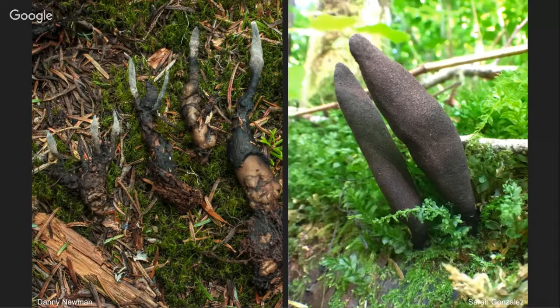One of the reasons I'm interested in these fungi, and I think we should all be interested in these fungi, is because there's this incredible diversity out there, ecological habits, and just new things we can find. And who knows what good these things will do us.